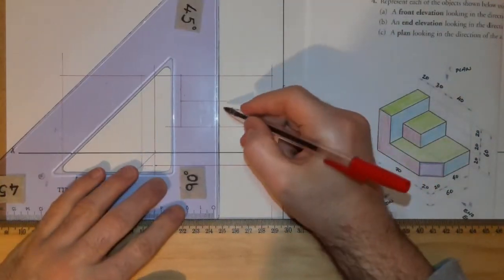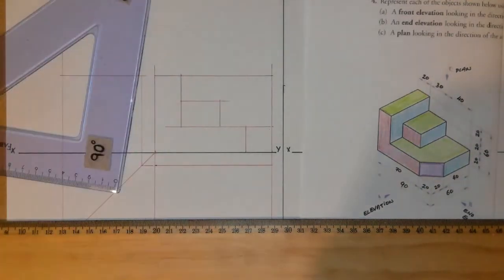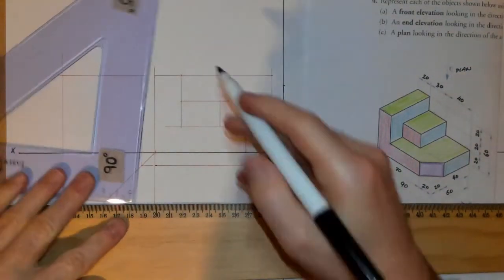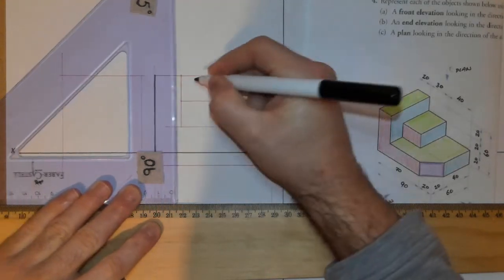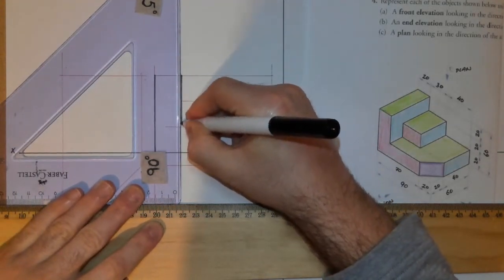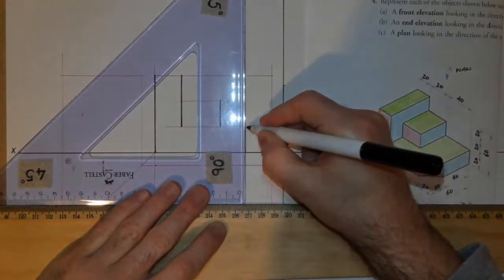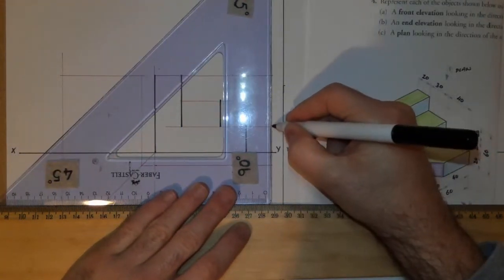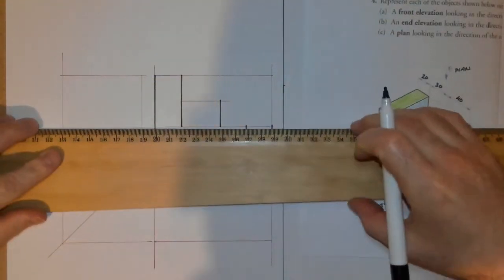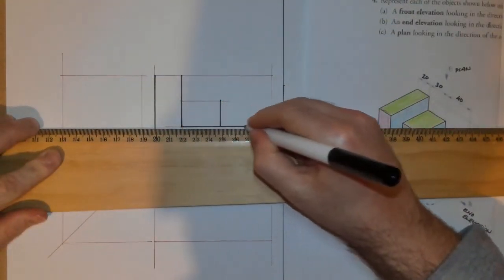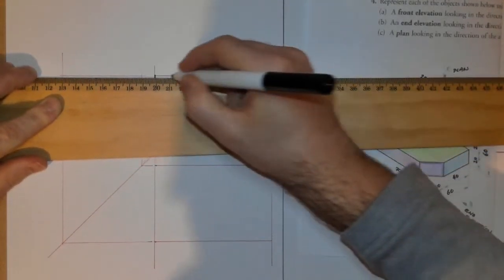Construction lines. There we have it. Okay, so that view is done. Just a case of, once again as always, going over the construction lines in dark. Let the examiner know that you know what you're doing. I'm using a marker for the purpose of the video. Obviously you would be using pencils inside in class, possibly staying a little bit neater than I would.